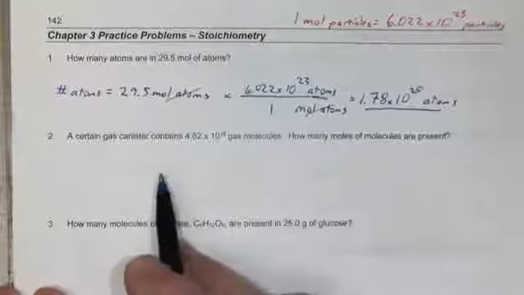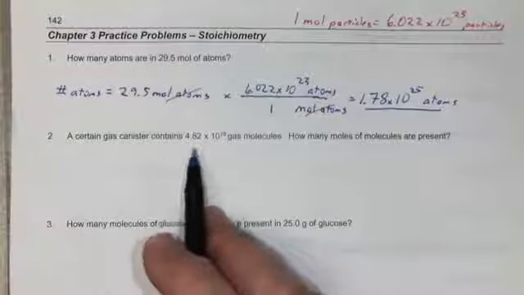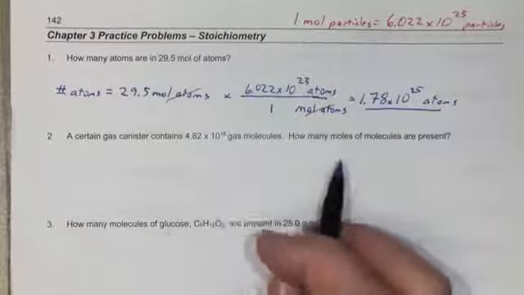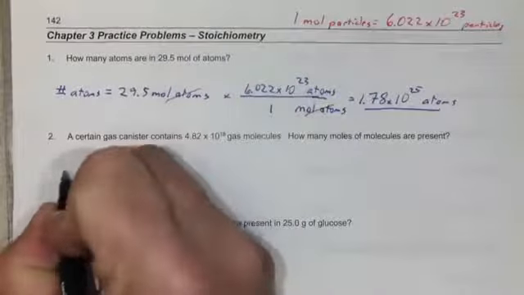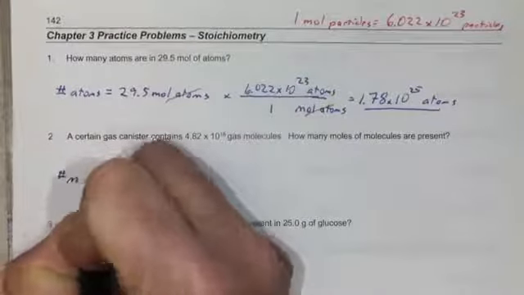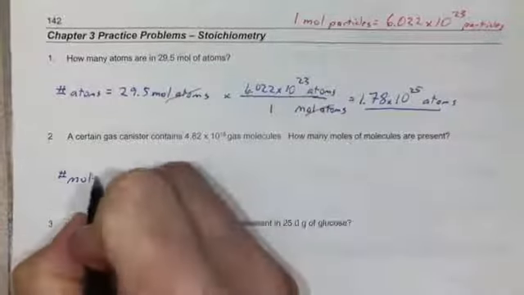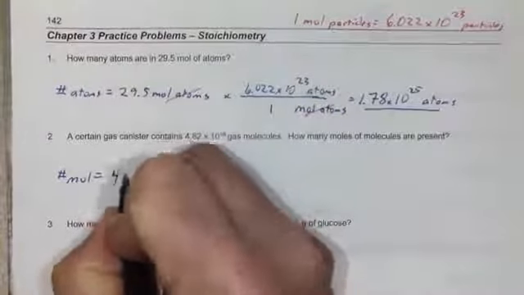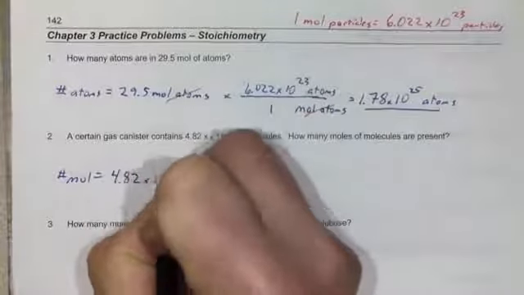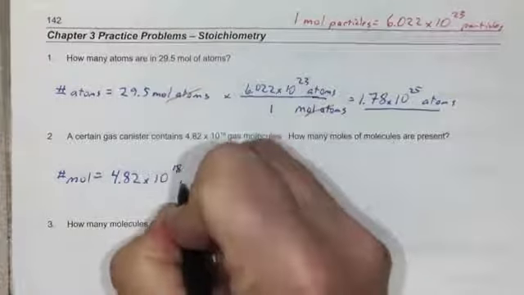Look at the next question. A certain gas canister contains this many gas molecules. How many moles of molecules are present? So number 1, write down what you want to know. I'm just going to say the number of moles. Since in both cases we're dealing with molecules, I just want to know the number of moles. I'll start with the given measured quantity, 4.82 times 10 to the power of 18 molecules.